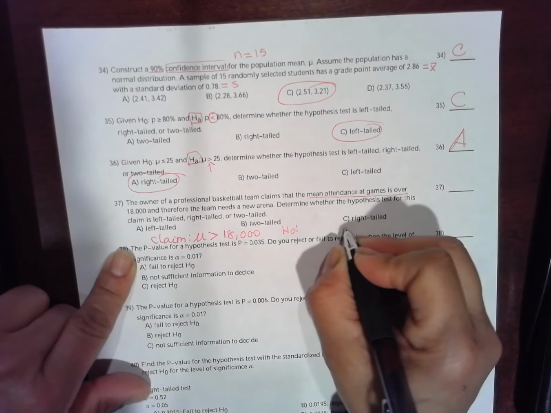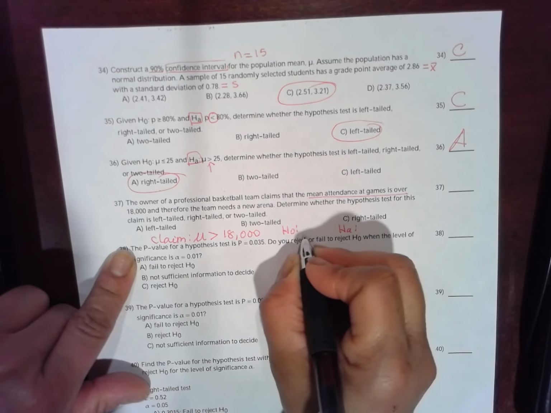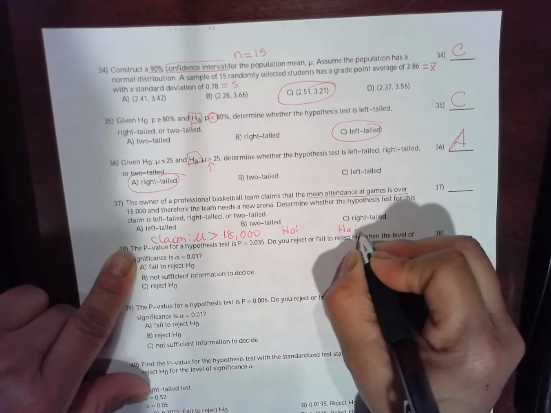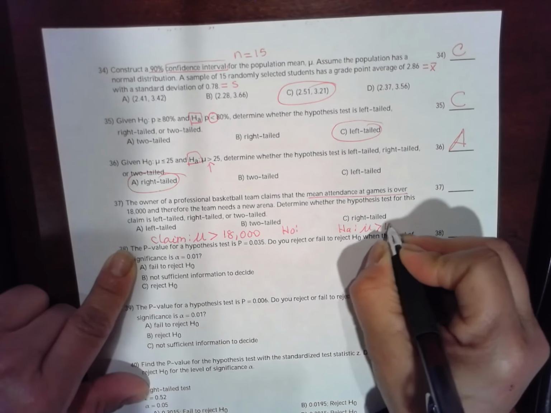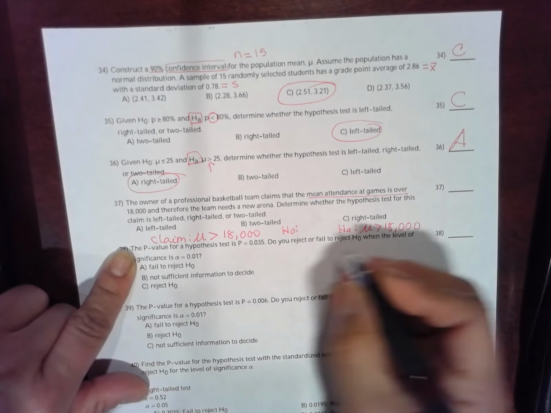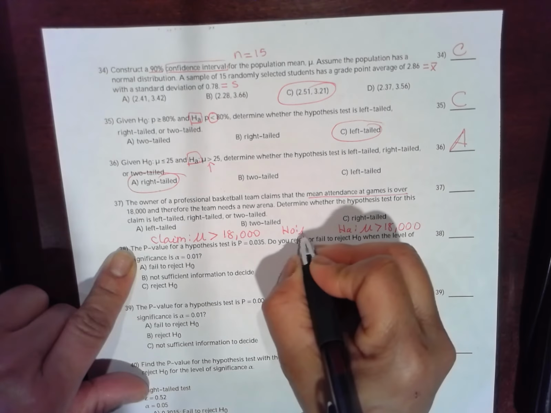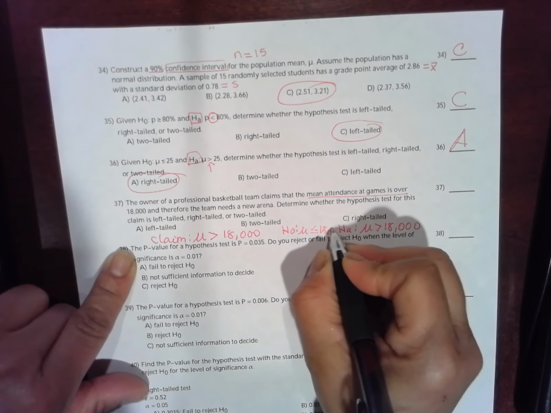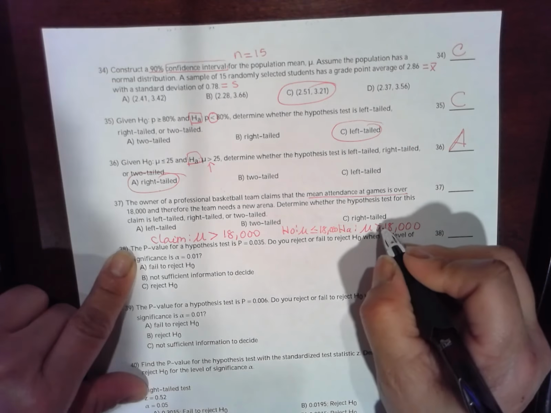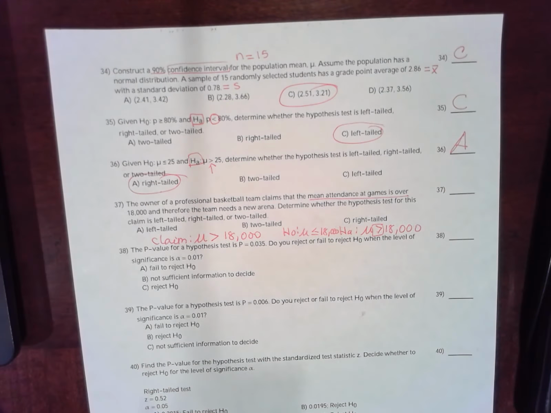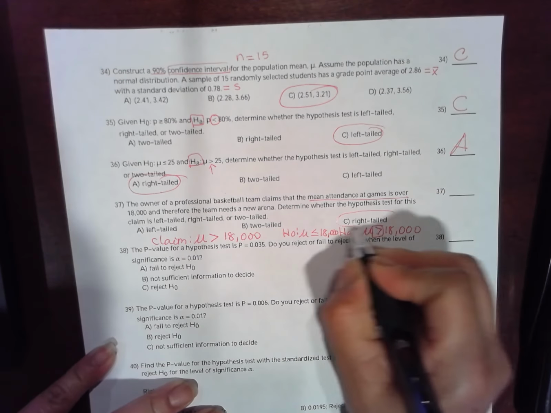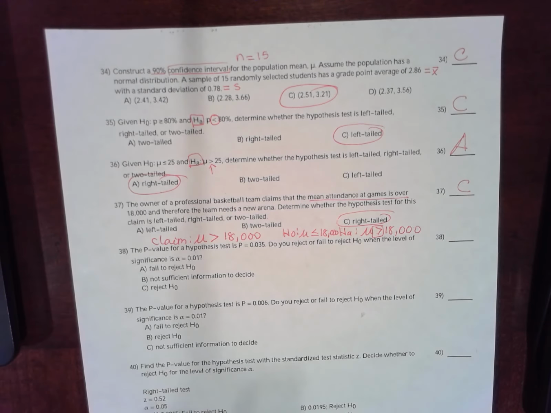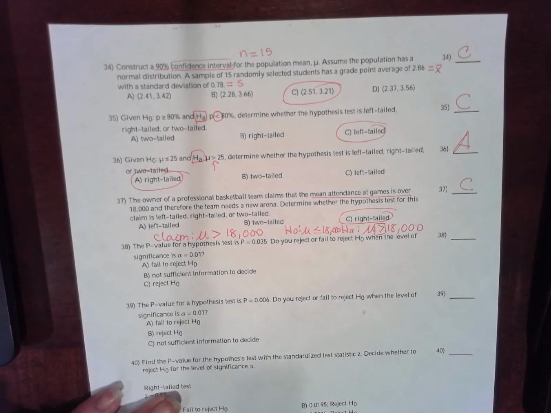Therefore, you have to decide whether the claim is assigned to the null or the alternative. It doesn't have an equal bar, so therefore it goes to the alternative hypothesis. And the null hypothesis will be the opposite of greater, which is less with an equal bar. So here, to determine the type of test, this is greater than, therefore it's a right tail test. That is question 37. It's a right tail test.